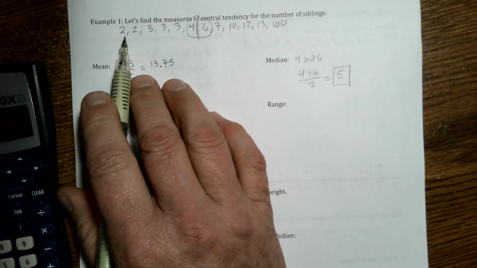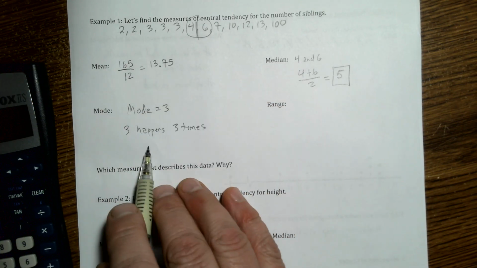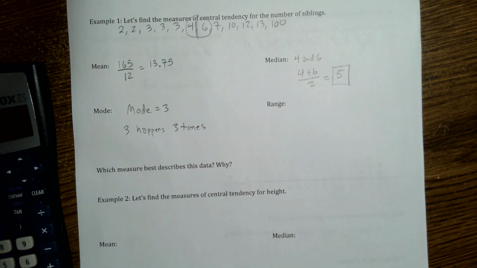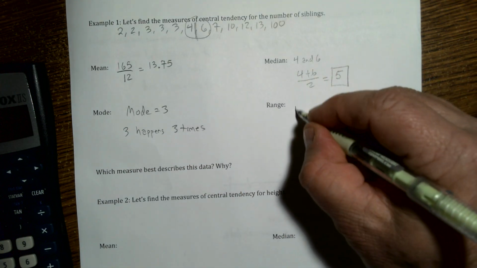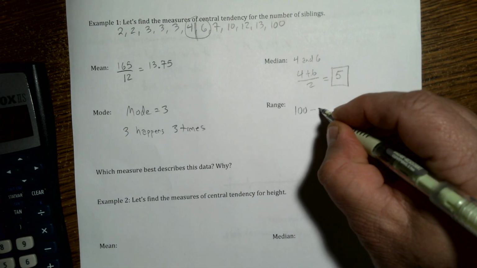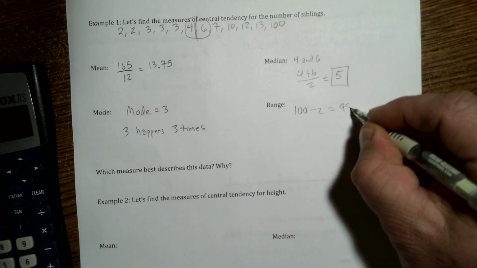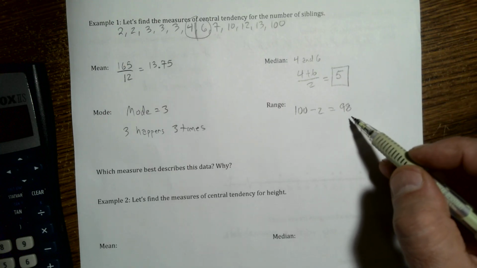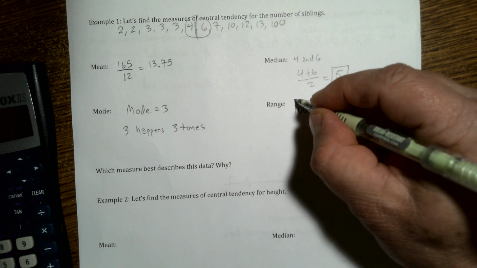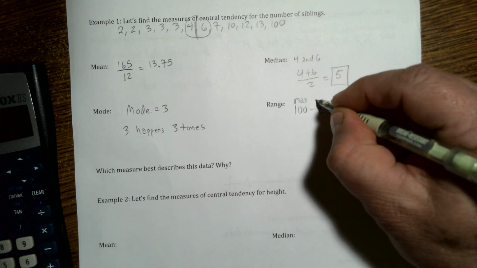Now 2 happens 2 times, but it's not the mode because it didn't happen the most. It's most often. And then our last one is range. So in this case, you would just take the 100 minus the 2, and here we wind up with a range of 98. So it's just the max minus the min.